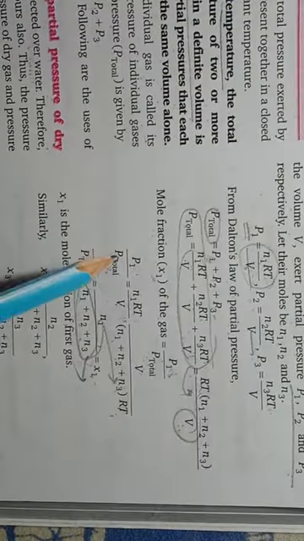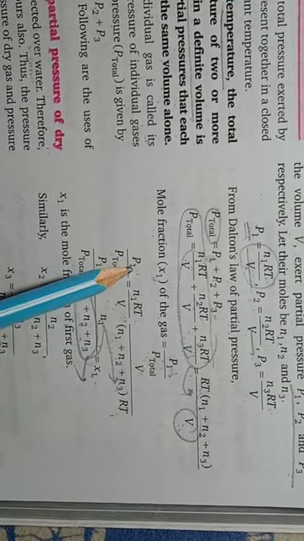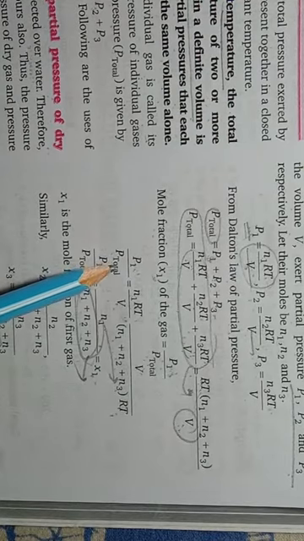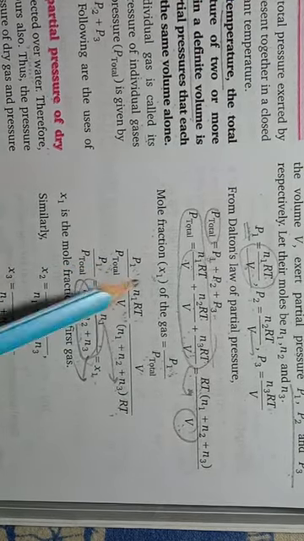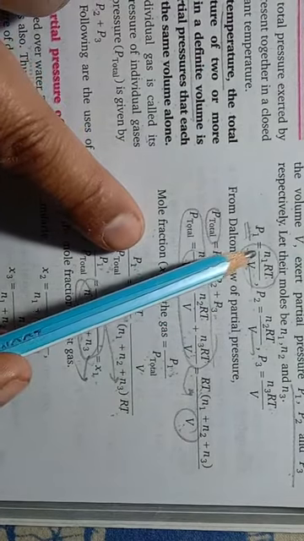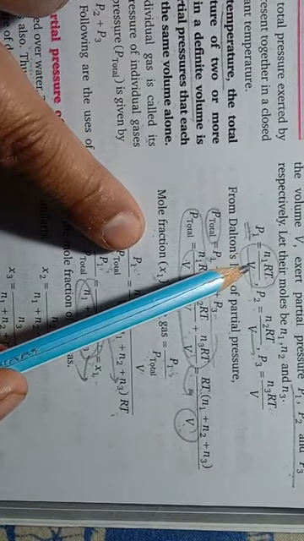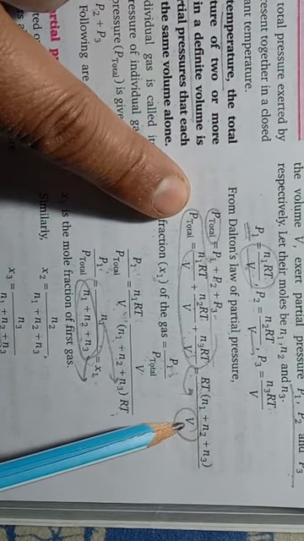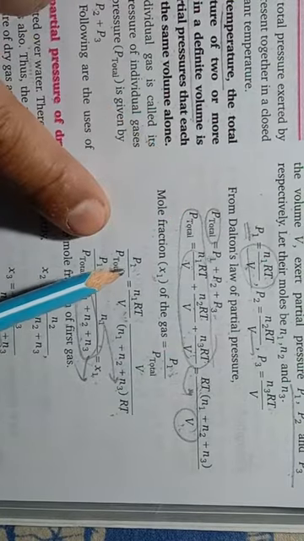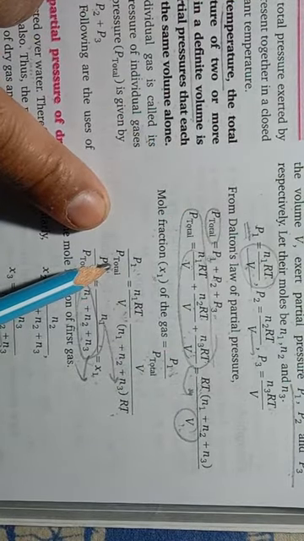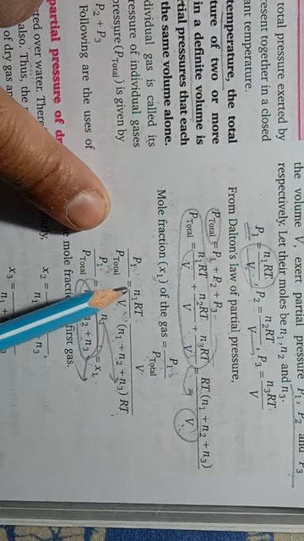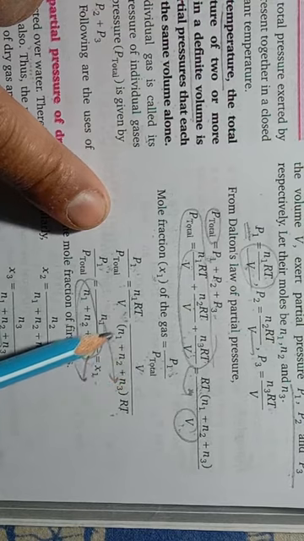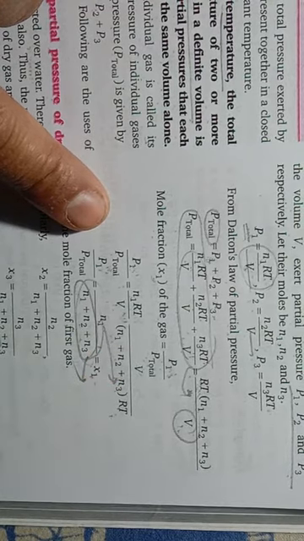Now, when we put the values of P1 and P total in terms of N, R, T and V, P1 will be equal to N1 RT upon V, and P total is equal to RT (N1 plus N2 plus N3) upon V. So putting these values in the relation of P1 upon P total, we get P1 upon P total equals N1 RT upon V into V upon (N1 plus N2 plus N3) RT.